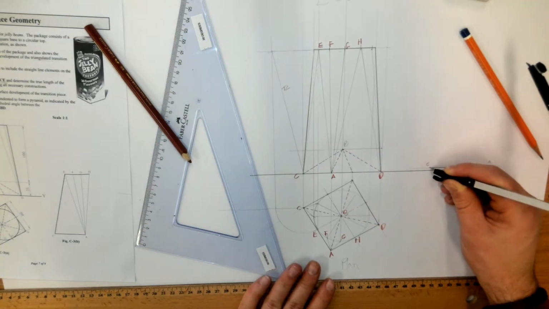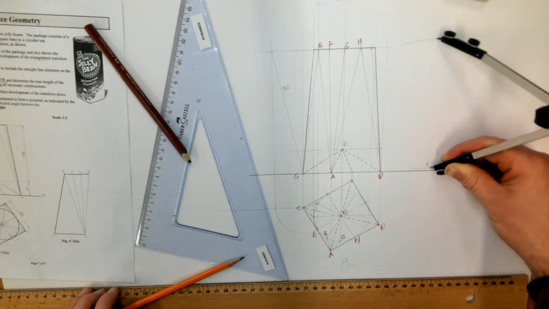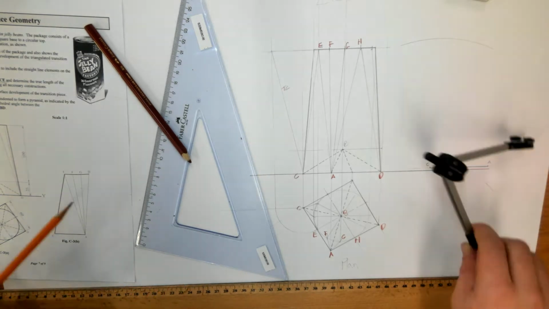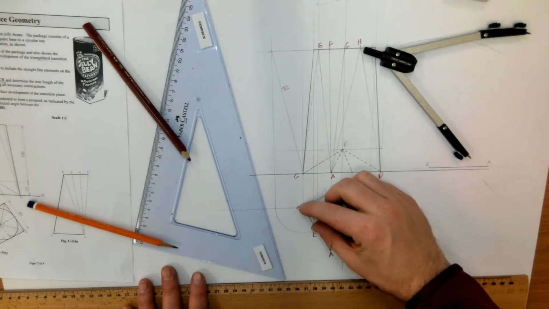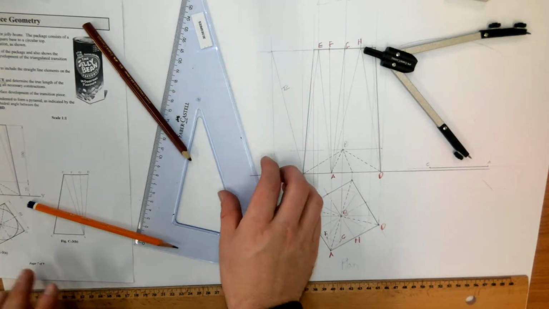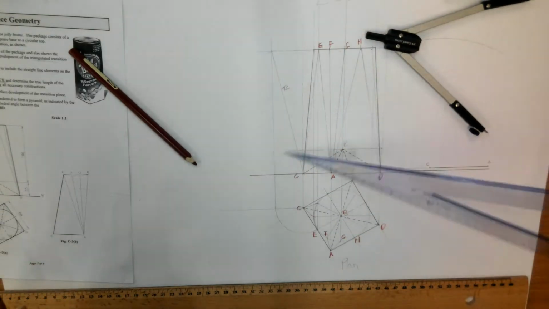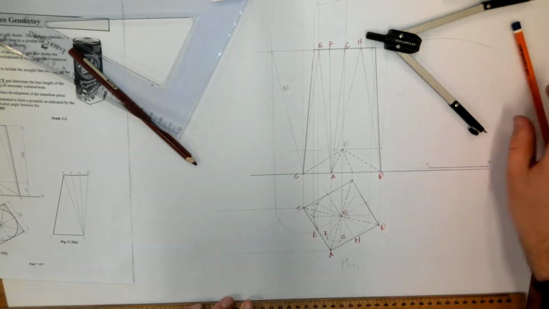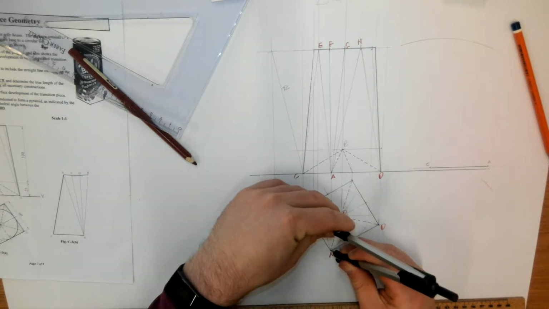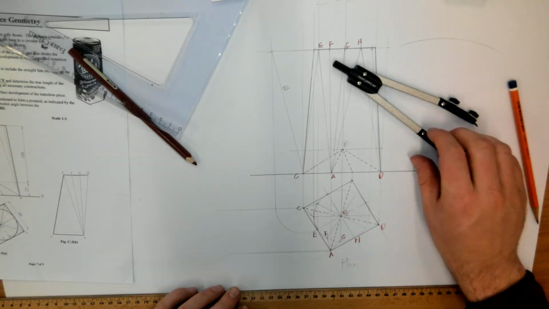So now I'm going to swing from C. Okay, now E to A is the same as E to C. They're the same distance because they're the same distance here in plan. Just to prove it to you, if you drew a line parallel to the XY line in plan, rotated A downward, or sorry, not A, E.